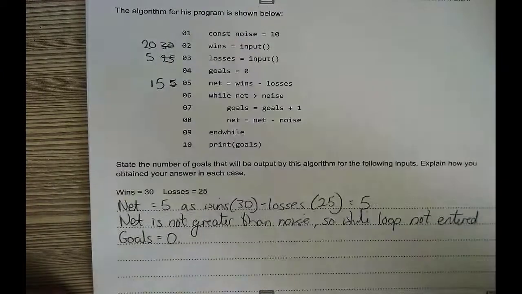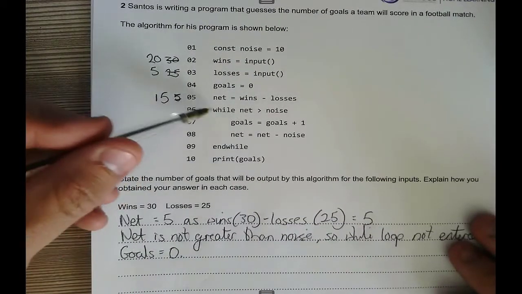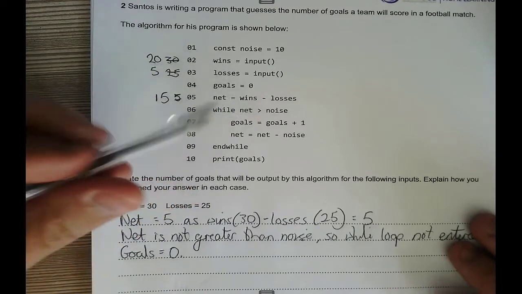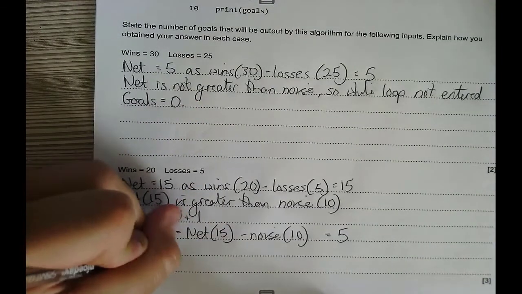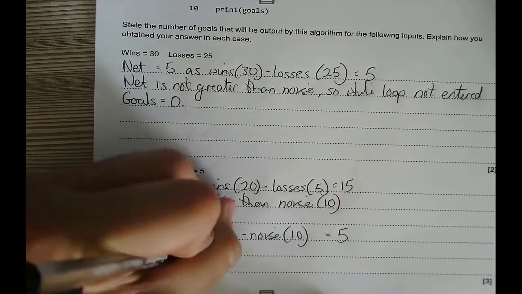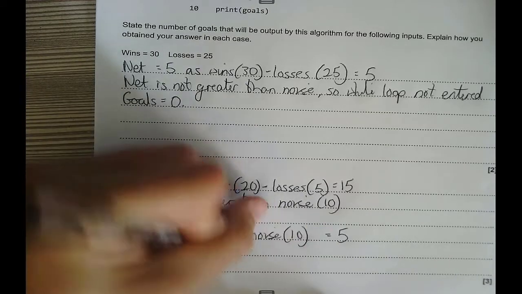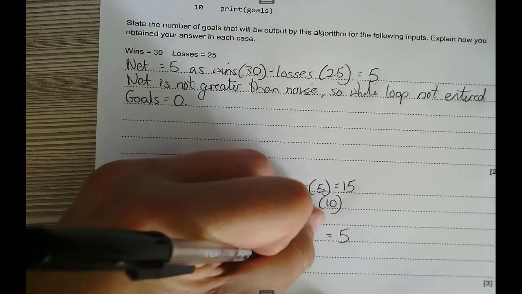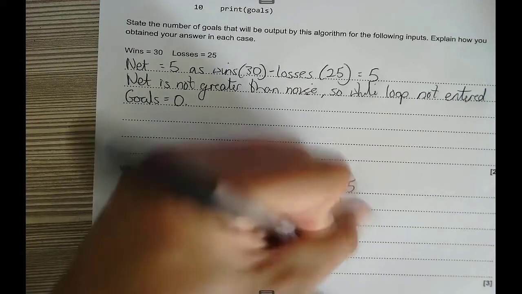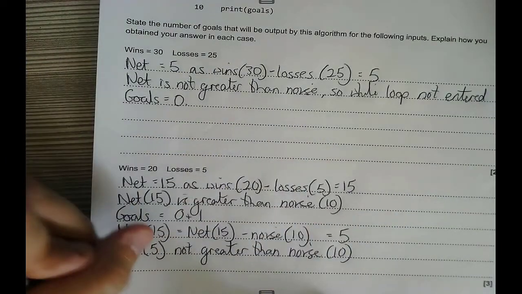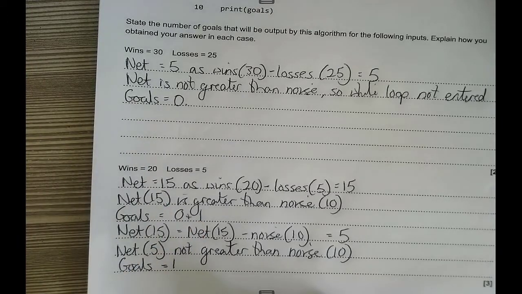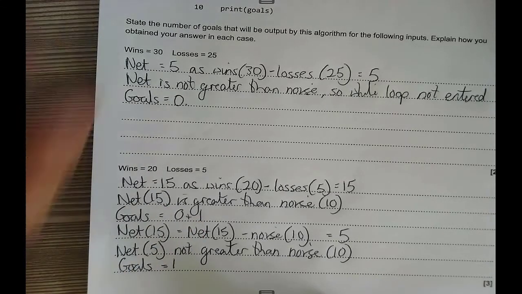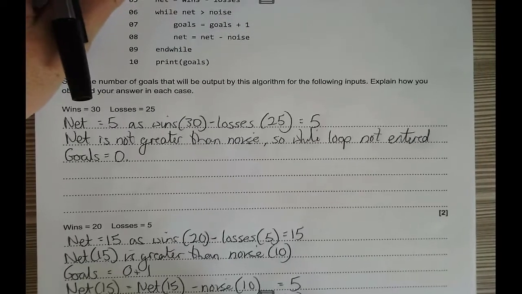So now we're at the end of our end while, so we go back round. While net is greater than noise. So now net, 5, is not greater than noise, which is 10. So goals has only gone up by 1, so goals equals 1. Okay. Right, let's mark this then.